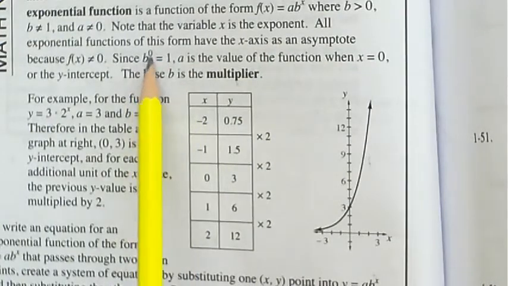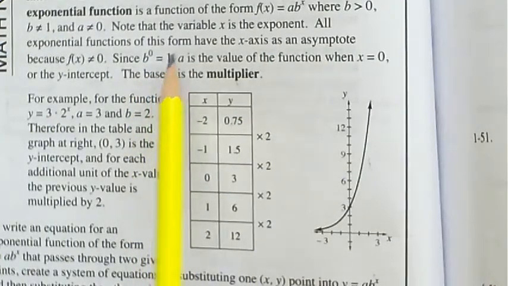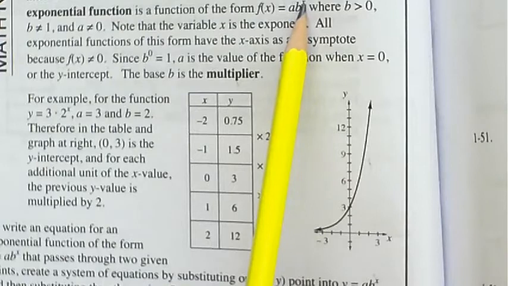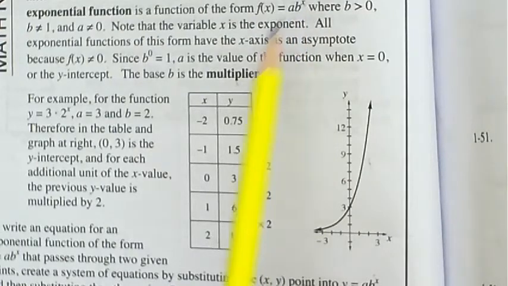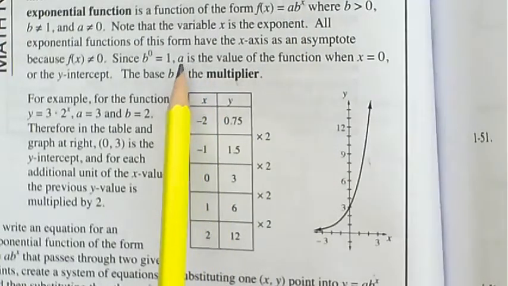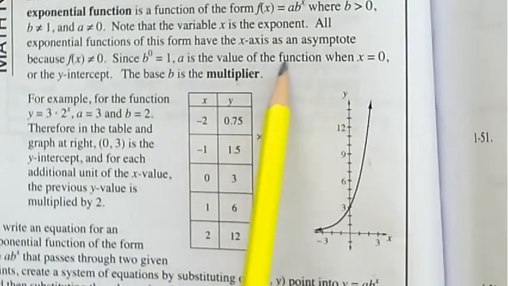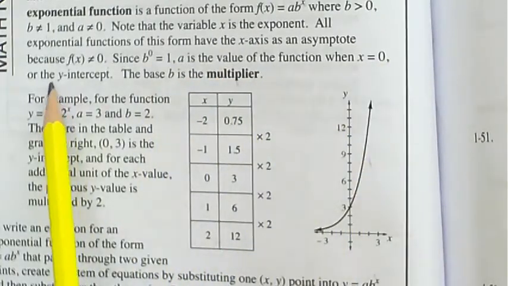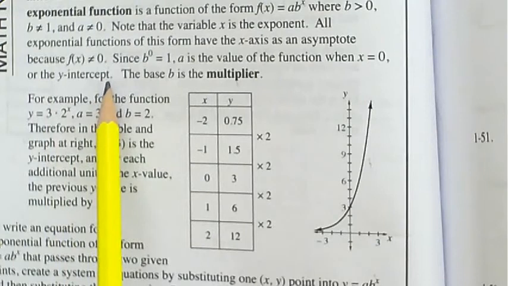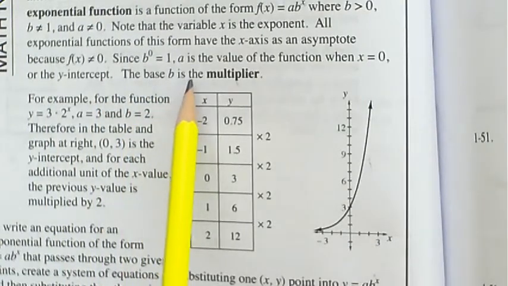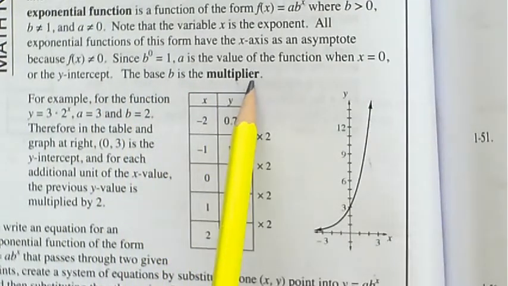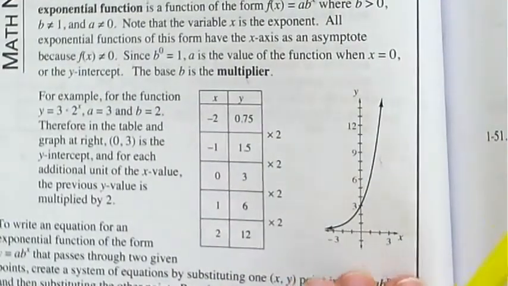Since b to the 0 equals 1, if I plug in 0 for an exponent, then that's going to give me 1. That would leave me with a. A is the value of the function when x is 0. A is your y-intercept. The base b is your multiplier. So that's what it's increasing by or decreasing by.